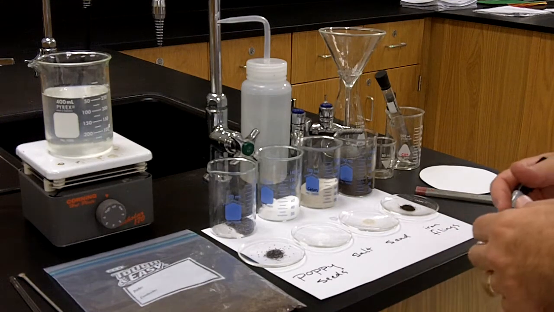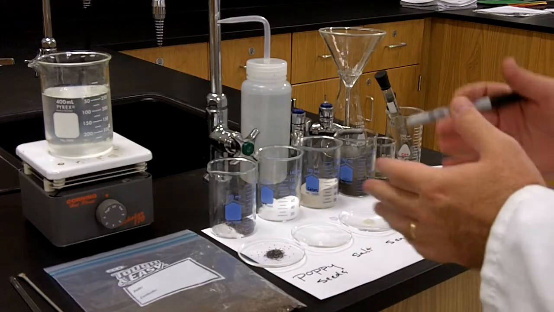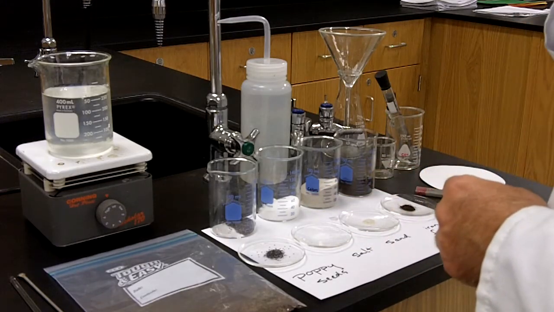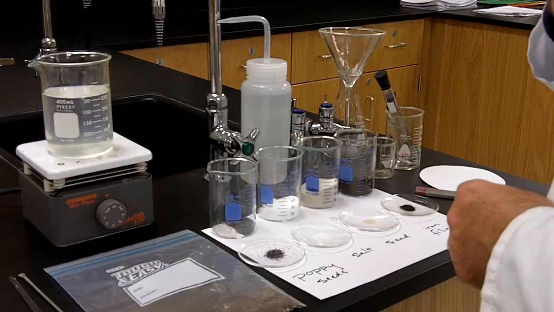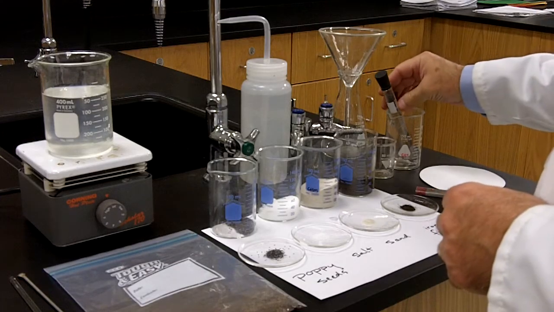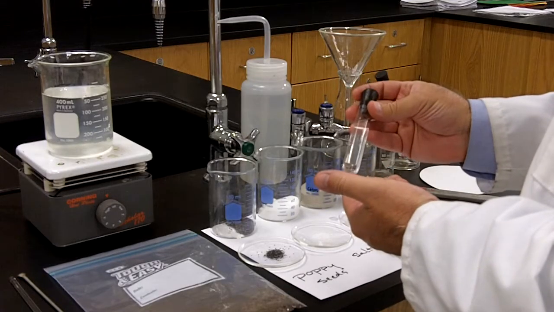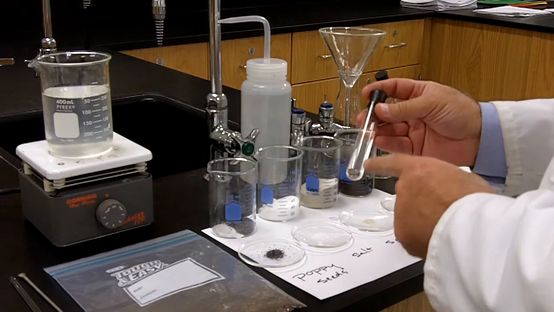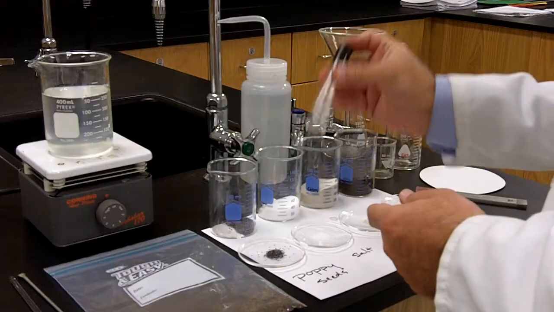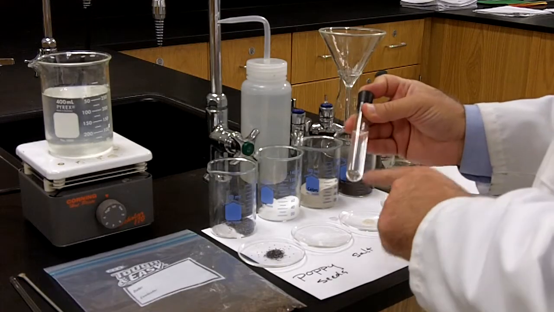I want to welcome you to the Mixture Separation Laboratory, and I think a good place to start is with a definition of mixtures. So what is a mixture? In this test tube, I've placed water that I've heated to almost 100 degrees Celsius with a small amount of salt, and I've shaken it in the test tube very well. So what I get is a mixture.